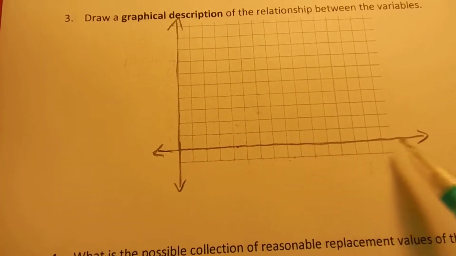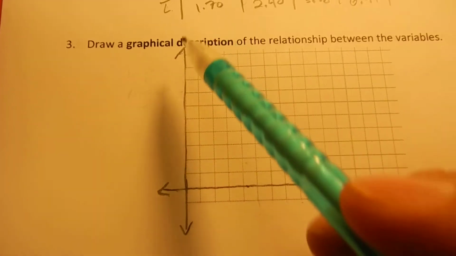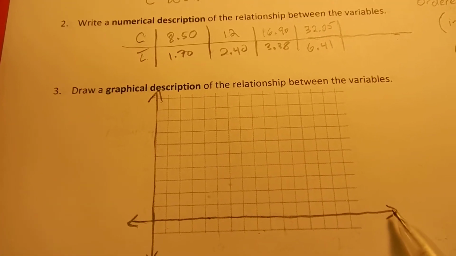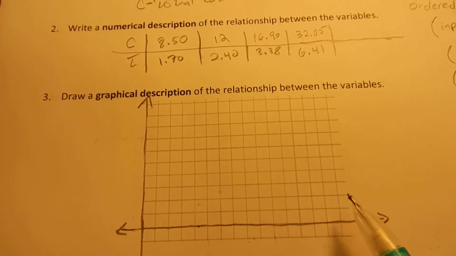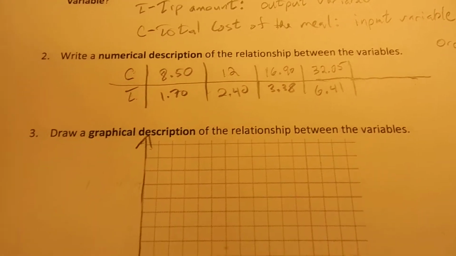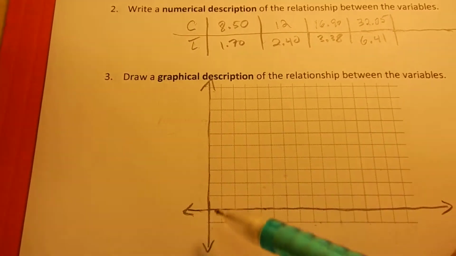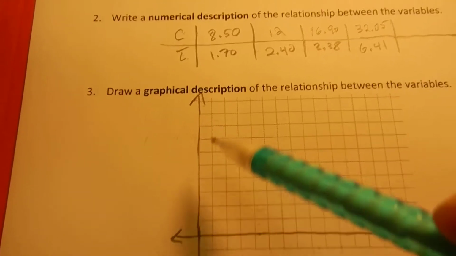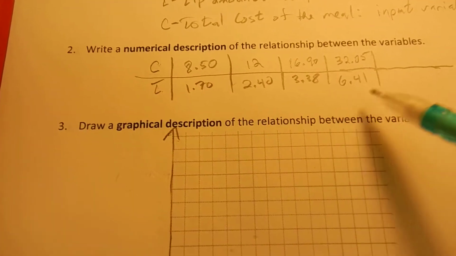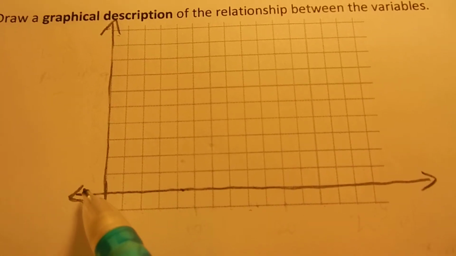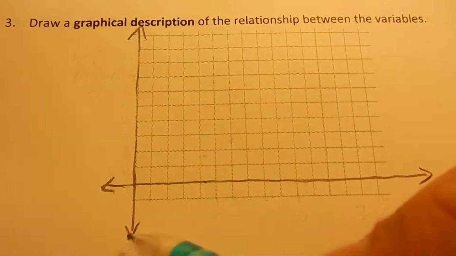You need a horizontal axis and you need a vertical axis, and always the horizontal axis will reference the input variable, or values of the input variable, meaning these guys, the total cost of your meal, and the vertical axis will always represent output values, or values of the output variable. So that's these guys. So if you notice I drew these in, you should too. So this often is called the input axis. This is often called the output axis.